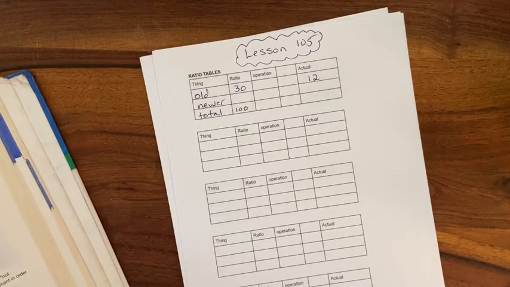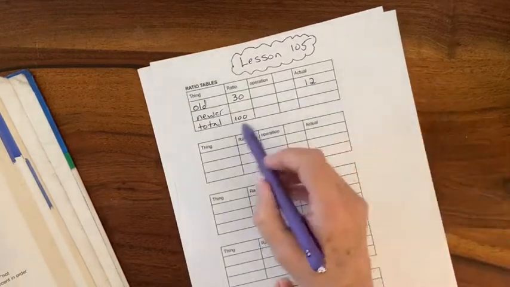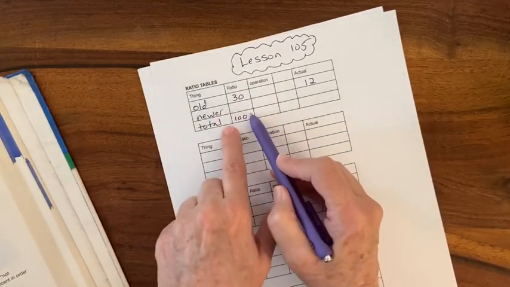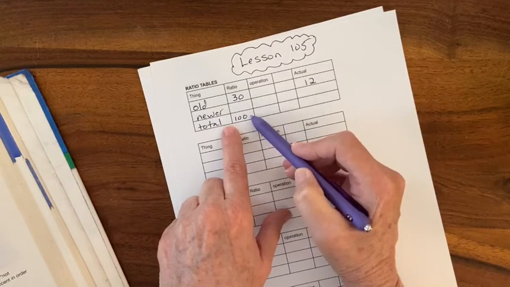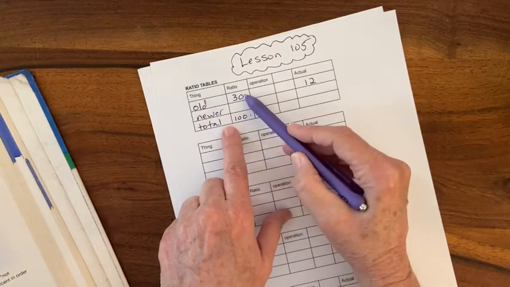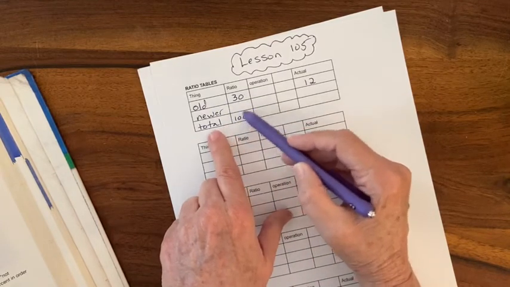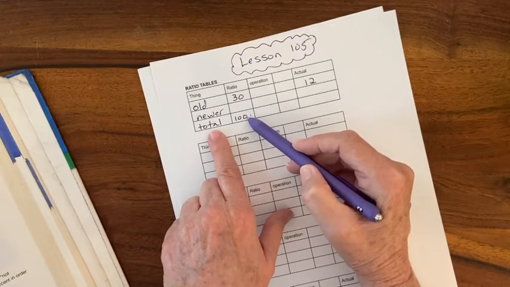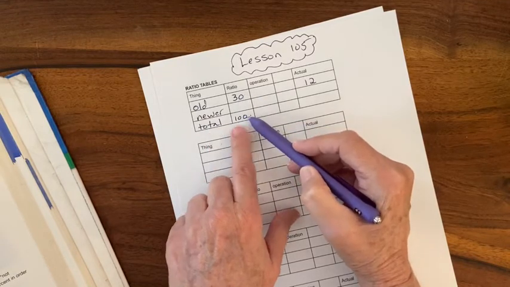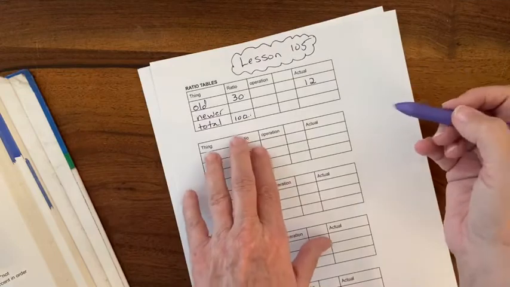The first example tells me that 30% of the cars in the parade are antique cars. If 12 vehicles are antique cars, how many vehicles are in the parade in all? Okay, I know that 30% is the same as 30 over 100. So 30 of them are antique cars. The total percent is 100%. So 30 over 100. You know how I love my ratio tables.